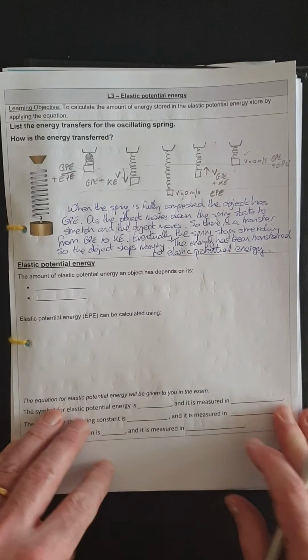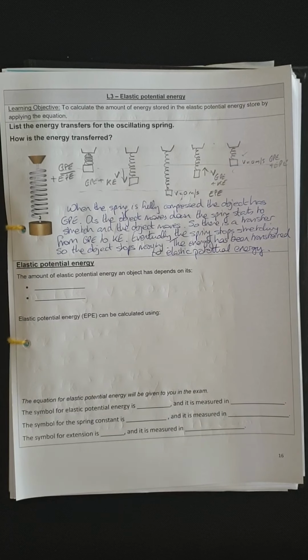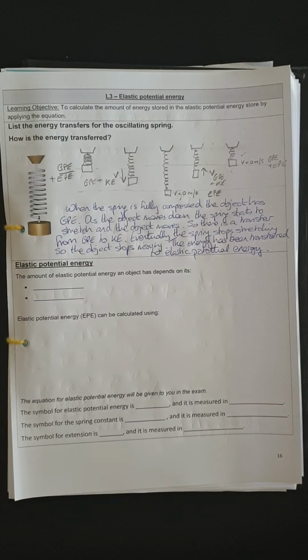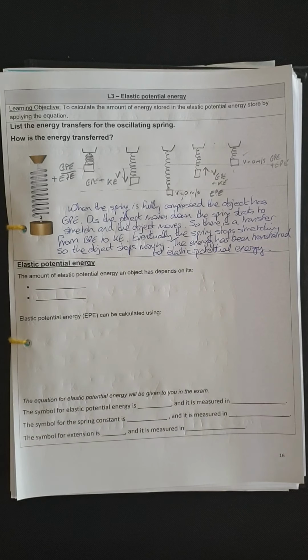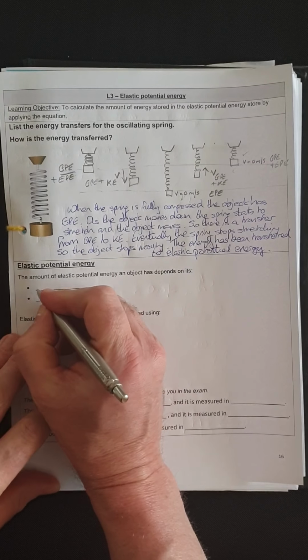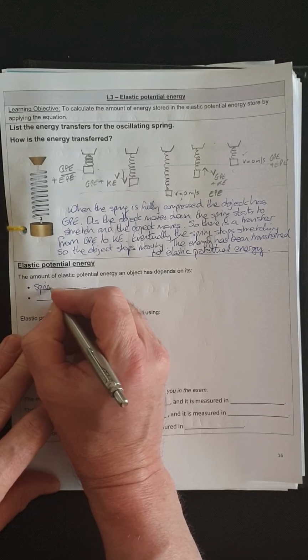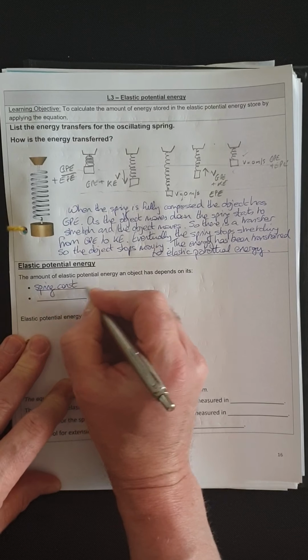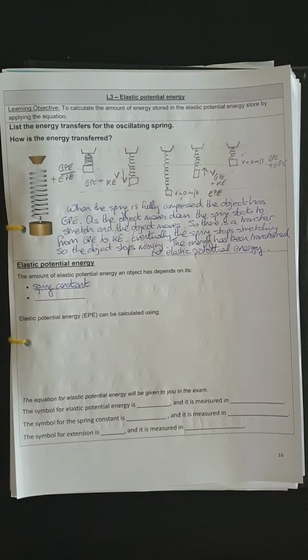Next, we're going to look at what factors elastic potential energy depends on. So we had this for gravitational potential energy and for kinetic energy. And here, elastic potential energy just depends on two things. There's something called the spring constant. So what type of spring do we have? What's it made from?